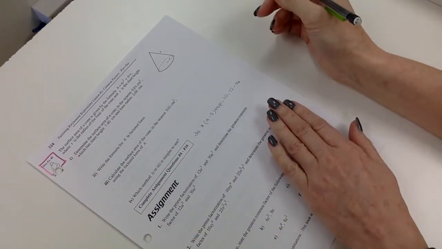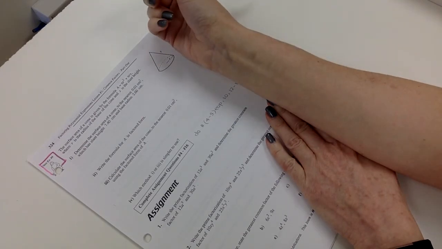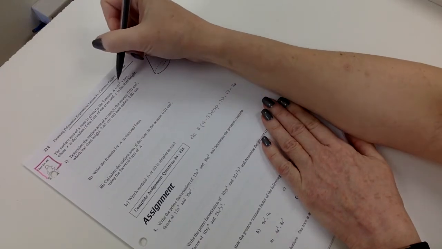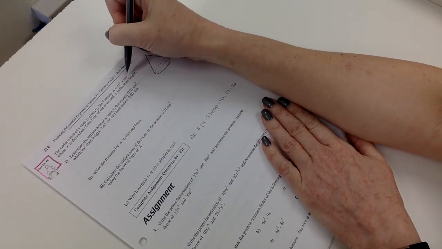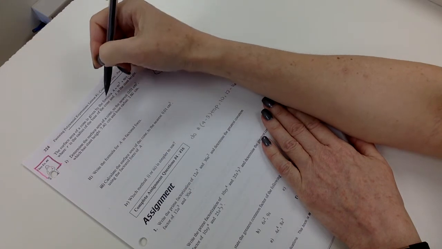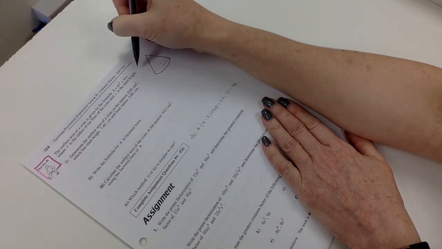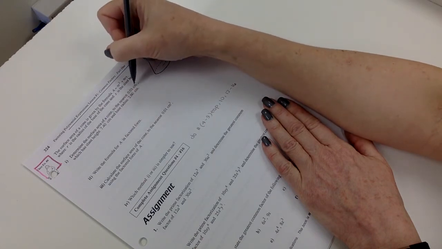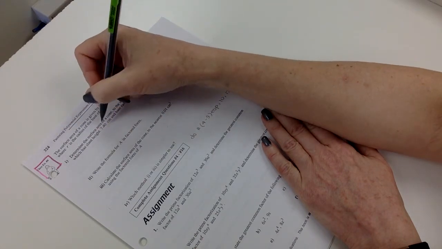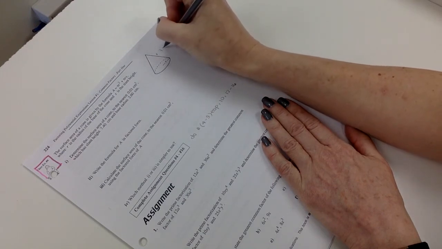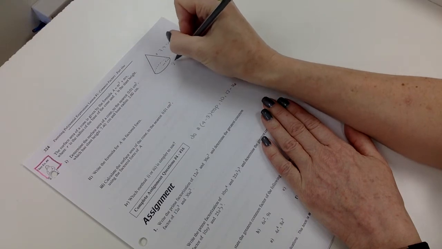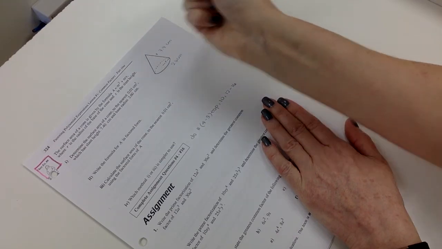Okay, this example gives us a little story. We'll just read and fill in what we care about. The surface area of a cone is given by the formula A equals pi r squared plus pi rs, where r is the radius of the base of the cone and s is the slant height. Determine the surface area of a cone to the nearest 100th centimeter squared, which has a slant height of 7.4 centimeters and a base radius of 2.6 centimeters.